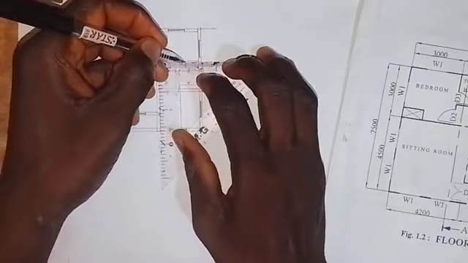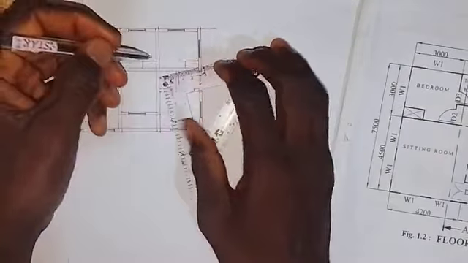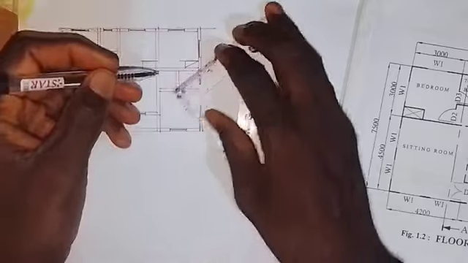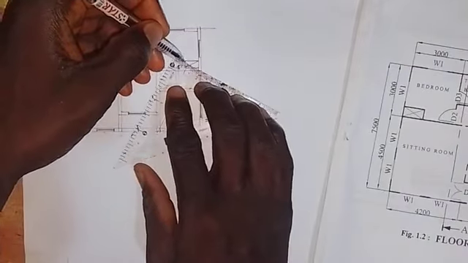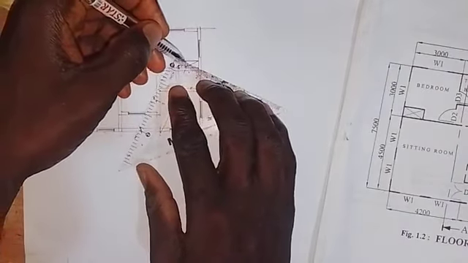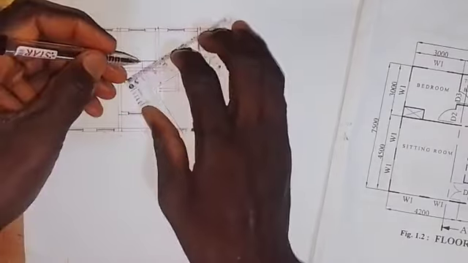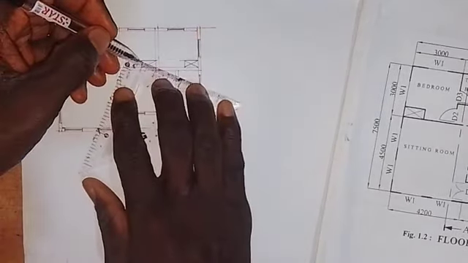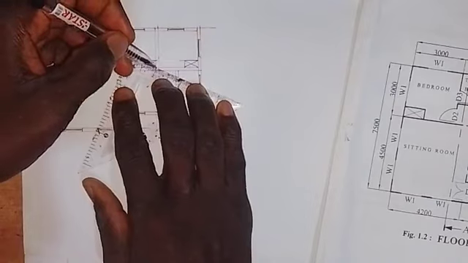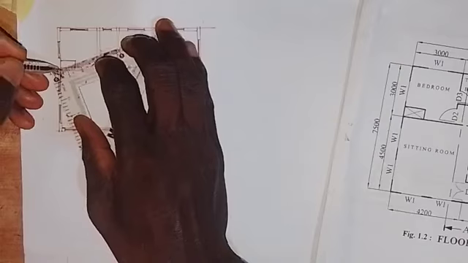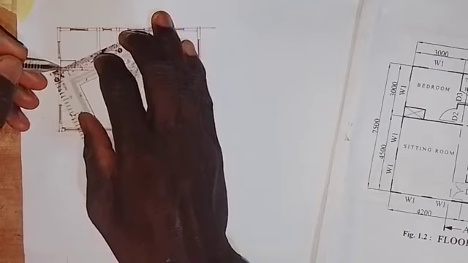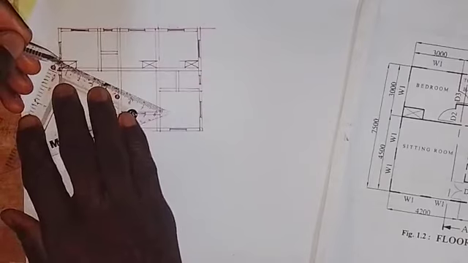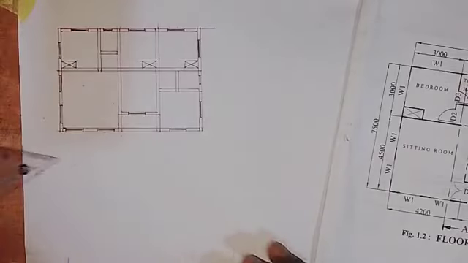Okay, all right, so then to show that it's a wardrobe, we need to draw this diagonal line. So the diagonals of the rectangles, we'll do the same thing here. So this is the symbol for wardrobe. Okay, all right, so we have fixed the wardrobe.